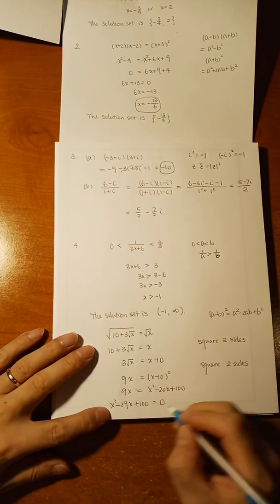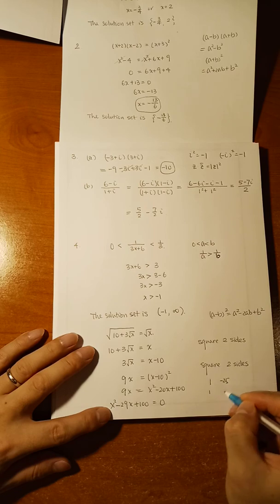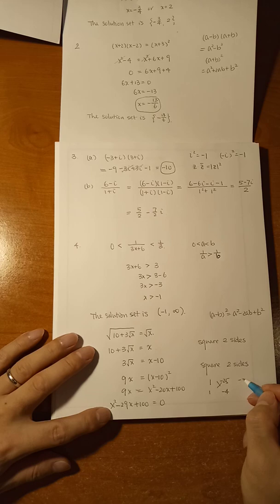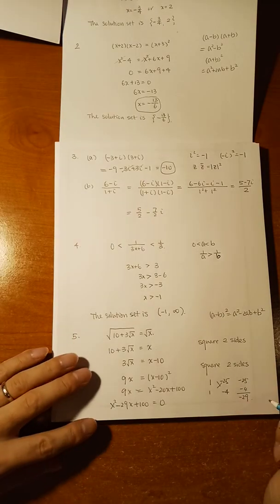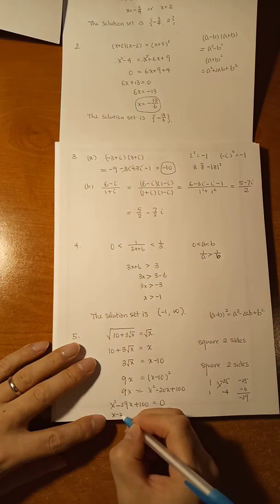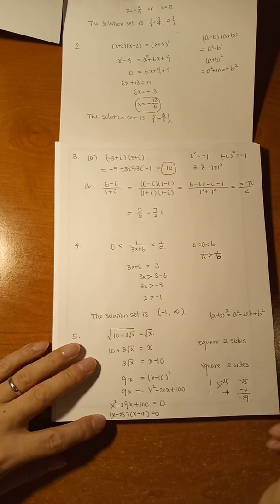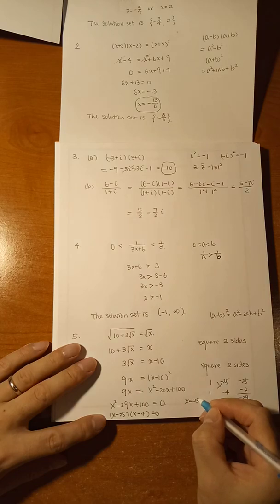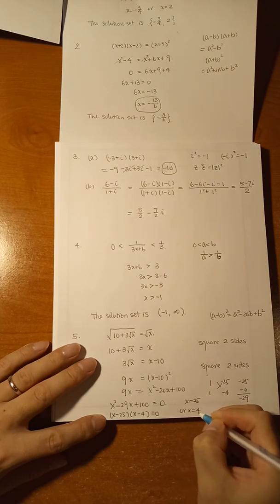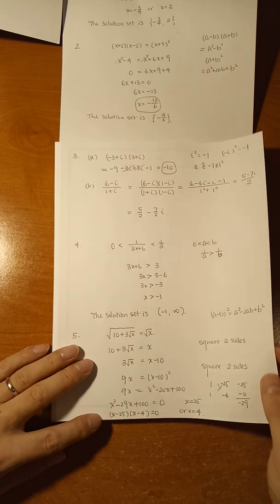Okay, and then 100 is written as negative 25 times negative 4. So the sum is exactly negative 29. Okay, so you get x minus 25, x minus 4 equal to 0. What do you get? You get x is 25 or x is equal to 4. When you get this, and you have the original radical equation, you have to examine it.